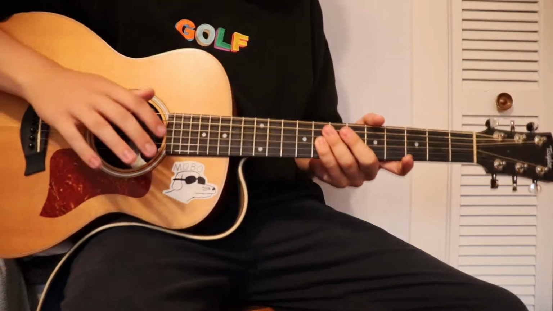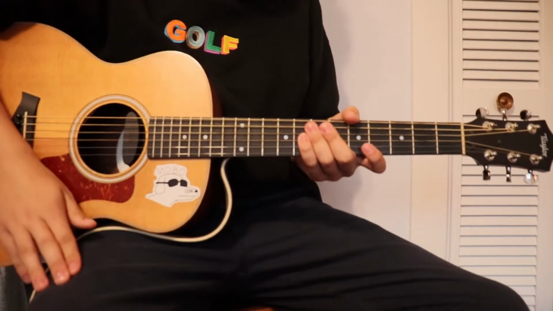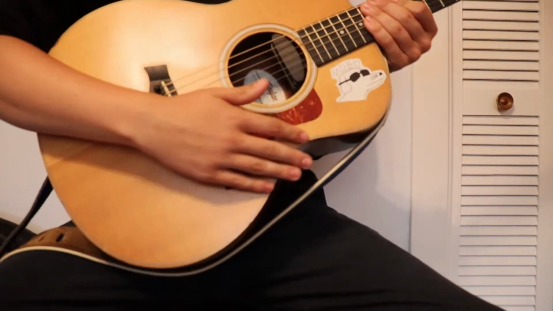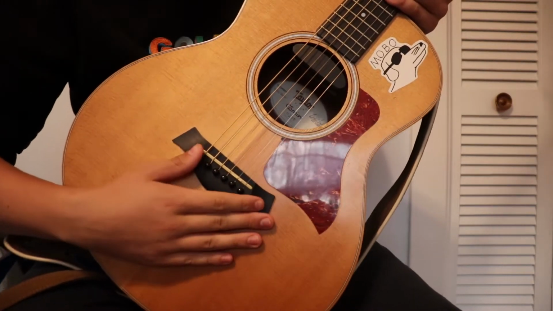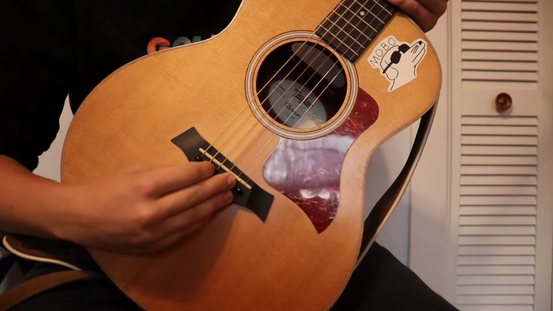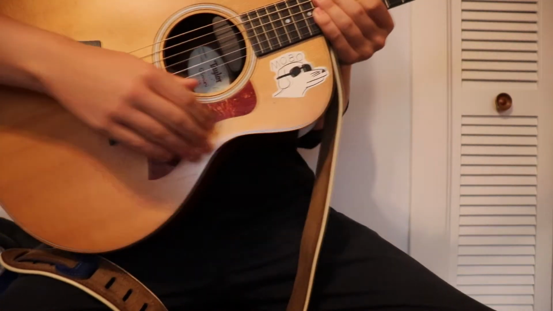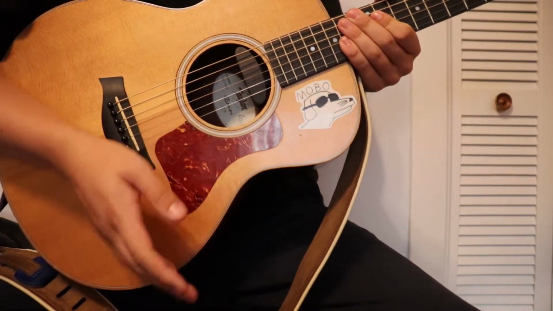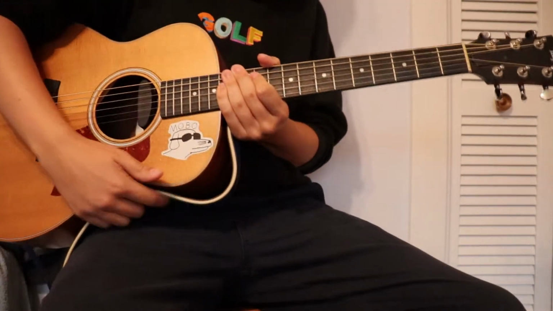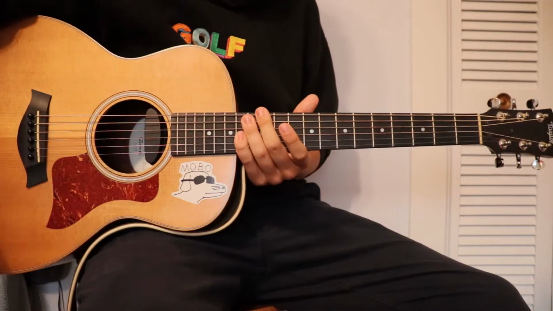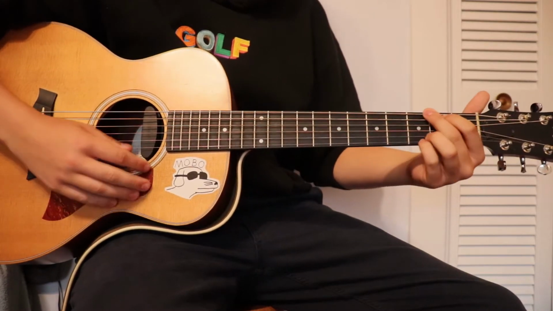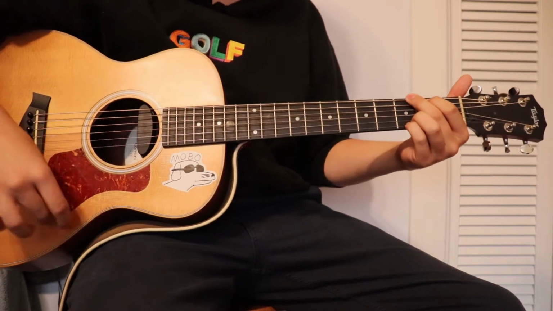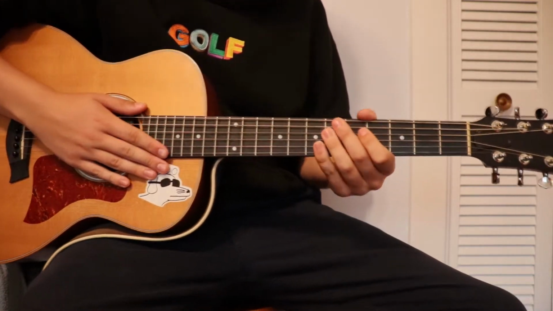So now we're going to talk about some more nitty-gritty parts of the guitar. Starting from the bottom, we have this piece here. This is called the bridge. This is what all the bottoms of your strings go into. Right here we have your pick guard. The pick guard does almost exactly what it sounds like. It guards the guitar from the pick. So if you're playing with a pick, when you strum down, it doesn't scratch up the bottom of your guitar. It keeps your guitar from getting all scratched up.